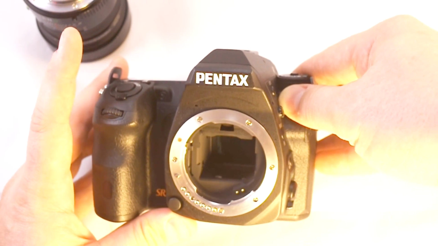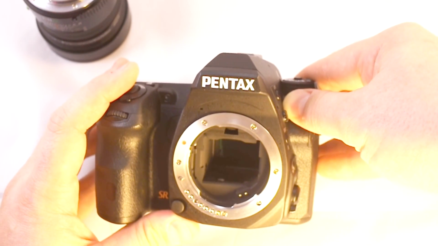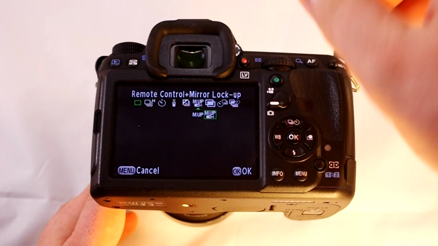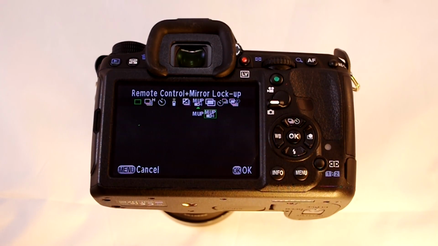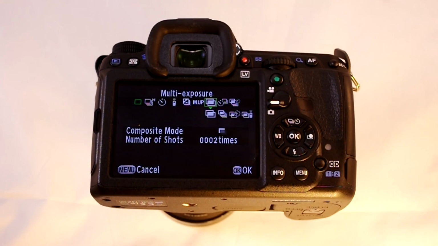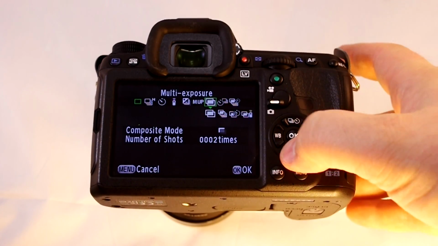You hit it once to lock up the mirror, hit it a second time to take the actual exposure. It functions the same way with the remote control, only you're hitting the remote instead of the shutter button on the camera. Multiple exposure. So here are the different options.